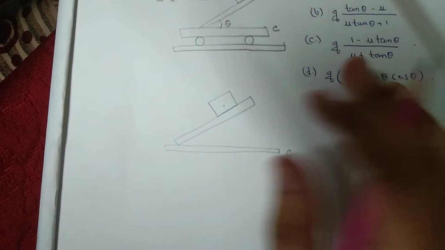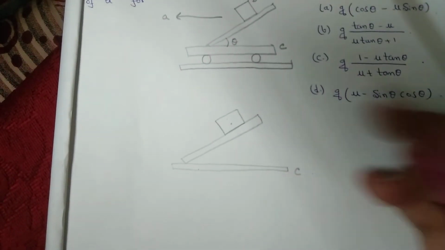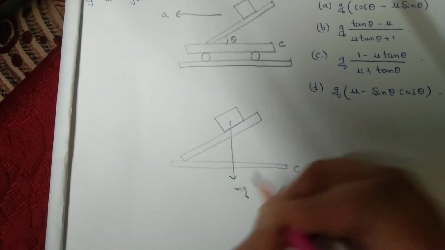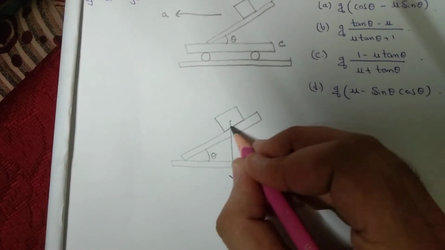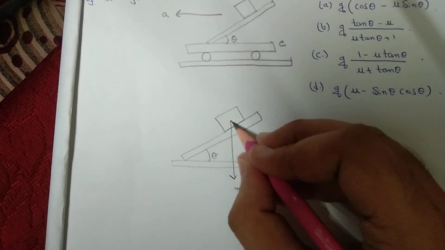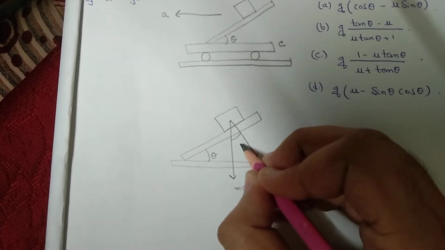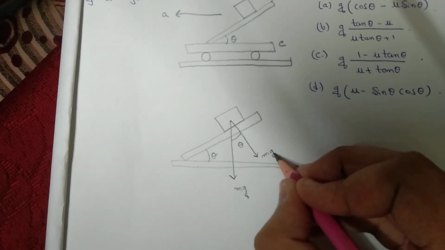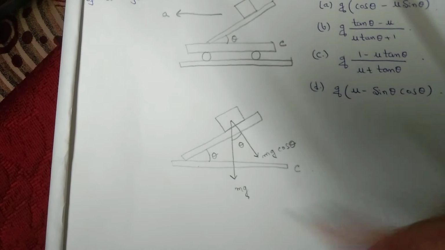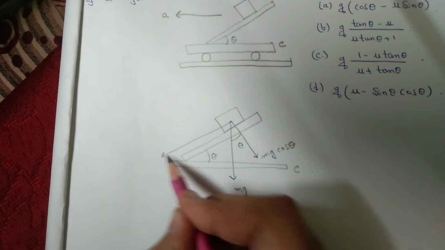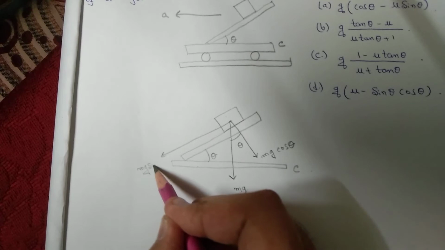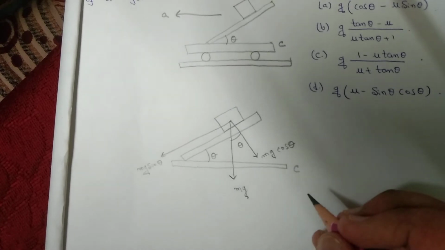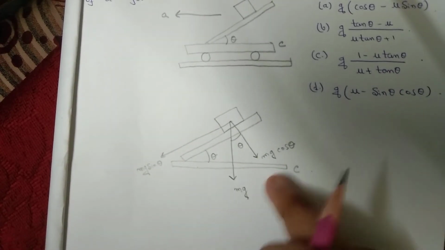Obviously, you will get a force mg downward, and this angle is theta. So this angle is also theta, and this is the projection of mg: mg cos theta, and this will be mg sine of theta. Right. Now imagine yourself on this card C.